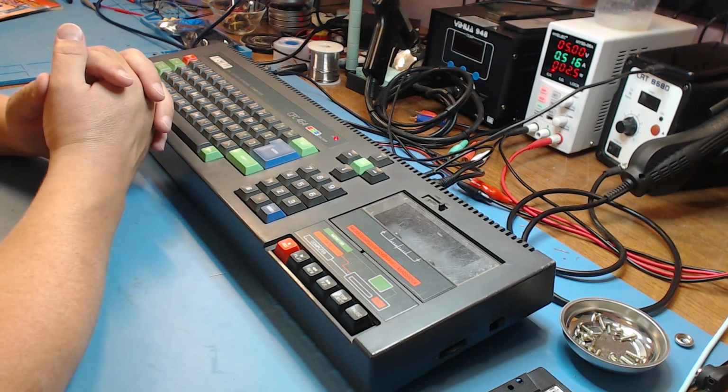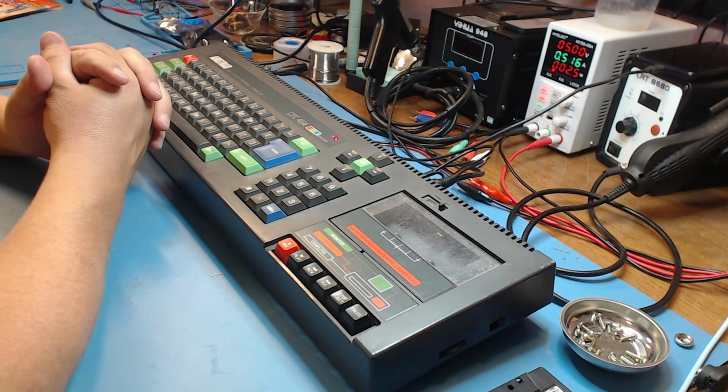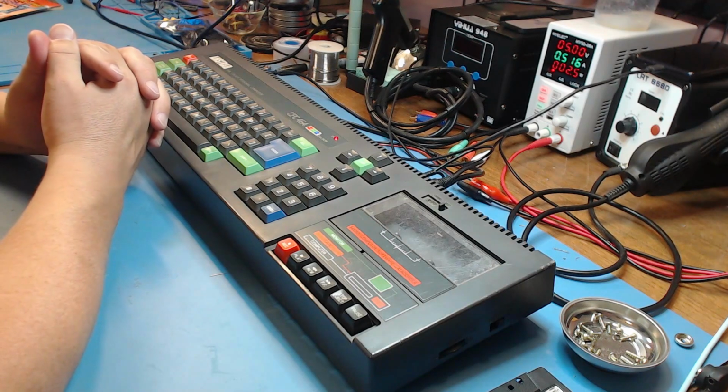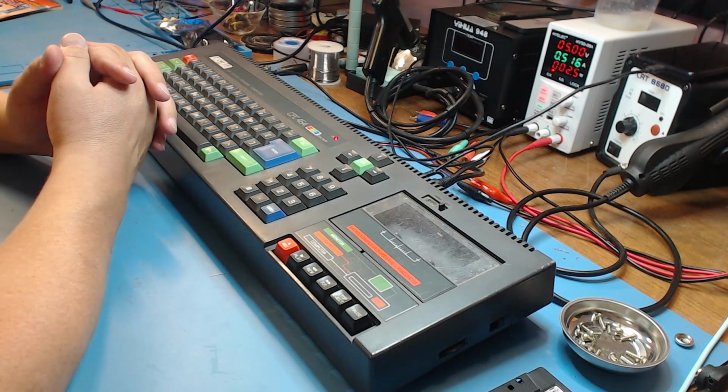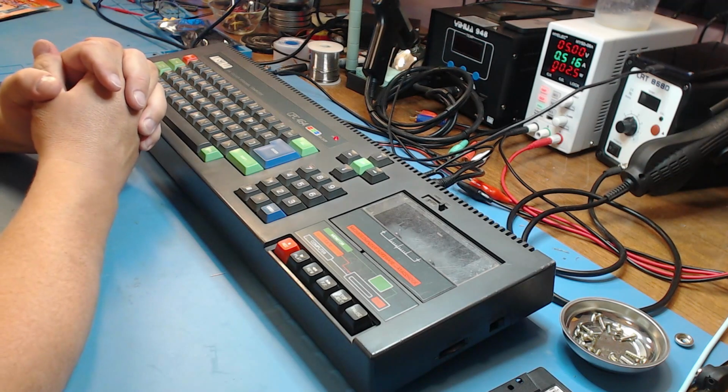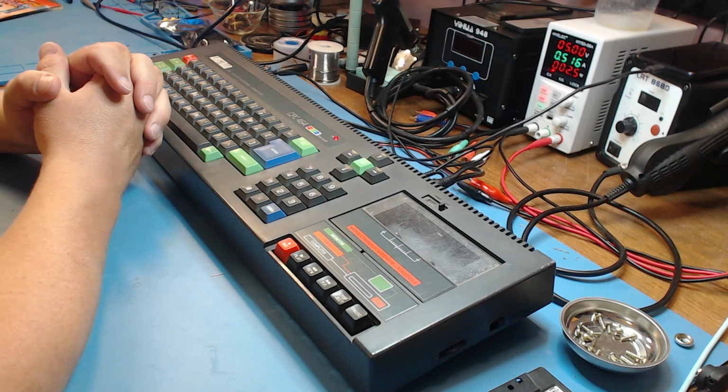But what I would love to be able to do would be to hook up another way to load software. Unfortunately, I do not have a DDI disk drive interface for this, or a disk drive, and the CPC 464 does not have an external input for loading files via audio from another device.